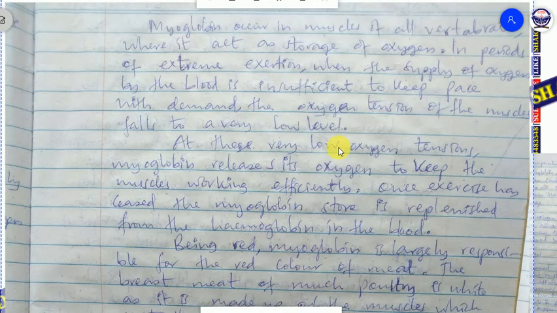So in order for myoglobin to be used, oxygen tension must fall to a very low level. In conditions where the oxygen tension is normal, hatutaweza kutumia myoglobin. Myoglobin is used only when the oxygen tension is very low.